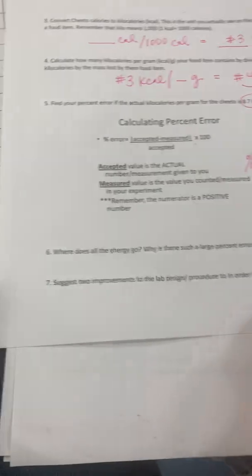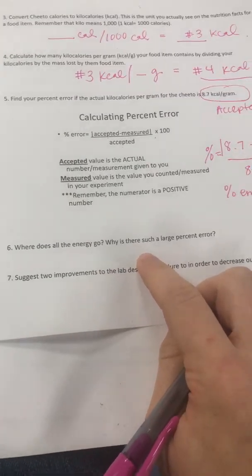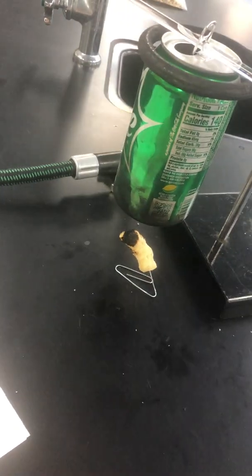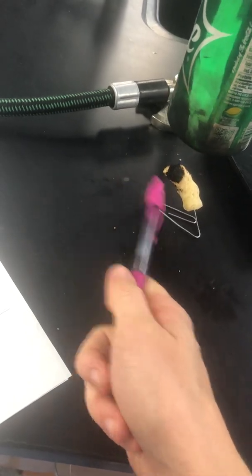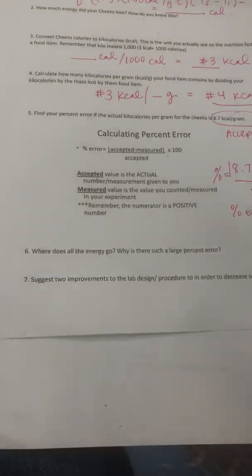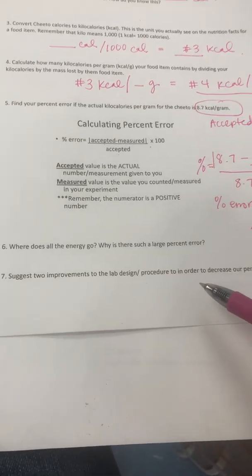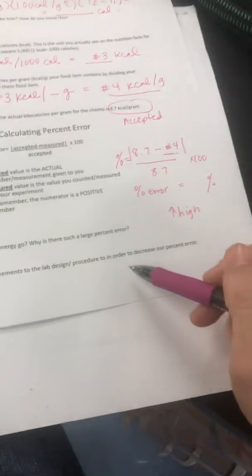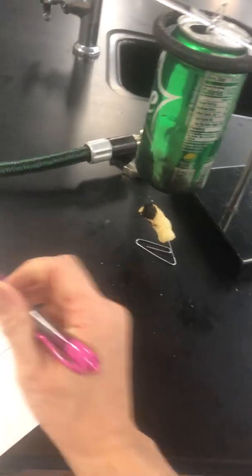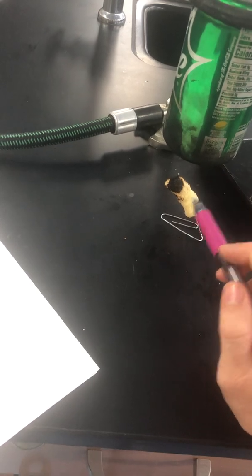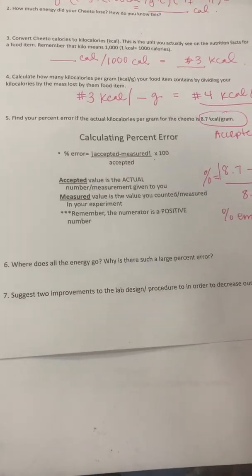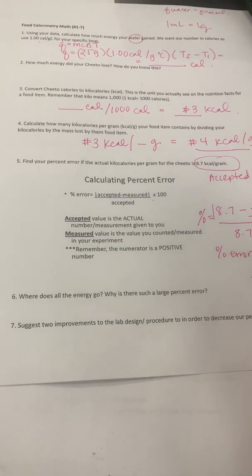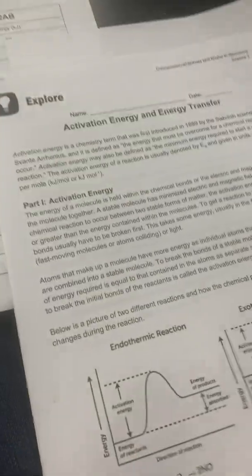So in number 6, where does all the energy go? Why is there such a large percent error? I want you to think about the design of your lab, why a lot of your energy might not have heated up the can. Where else could your energy go? And then number 7, you're going to suggest 2 improvements to the lab design or procedure in order to decrease our percent error. So thinking about how we could improve this lab so that we're not going to lose as much energy, because we have a very high percent error, which means that we were off. And that's essentially how you will make up the activation energy and energy transfer lab.